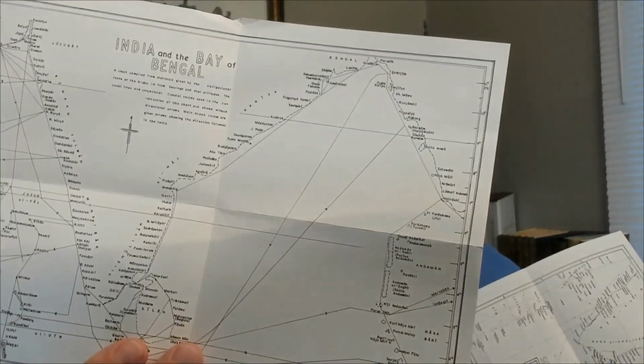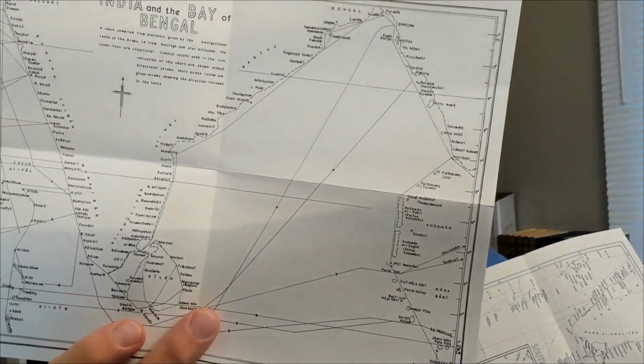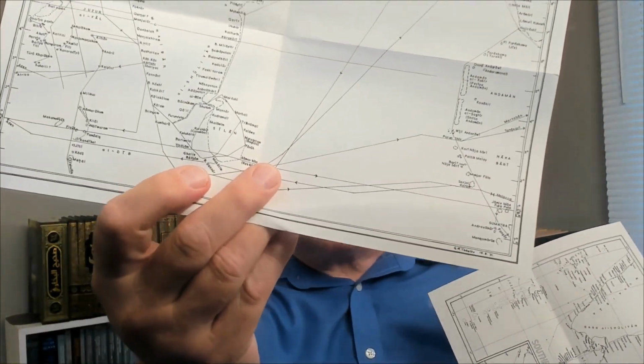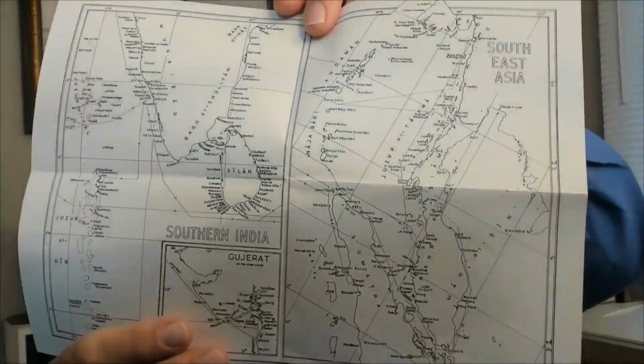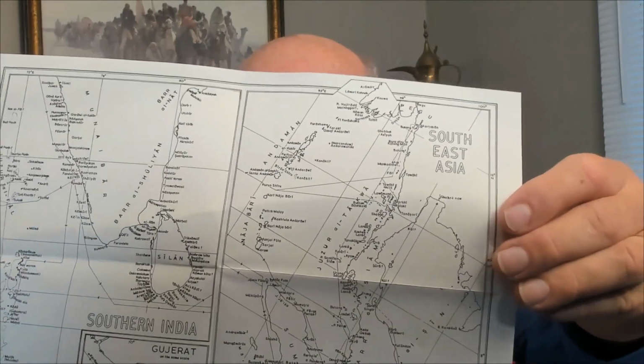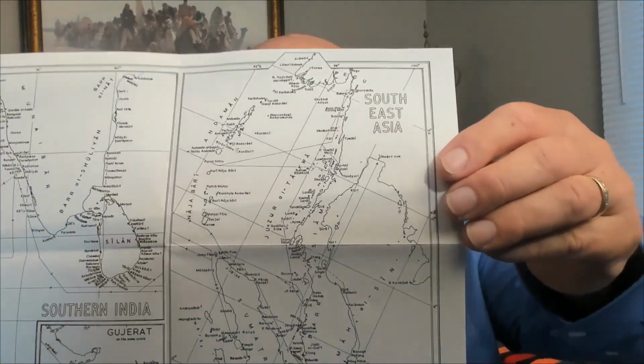The Bay of Bengal was particularly important. You can see down here in the south around Sri Lanka. That was the place where the ships all came. And here's one that has southern India, and also over here we have Southeast Asia and the different places, and all the isba marked on the map.